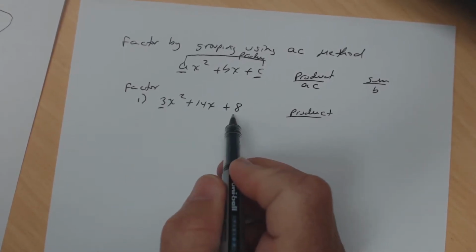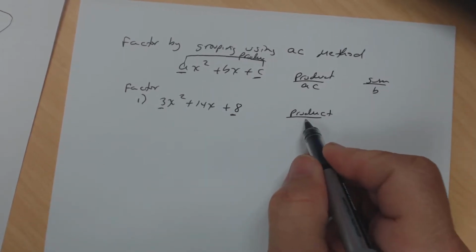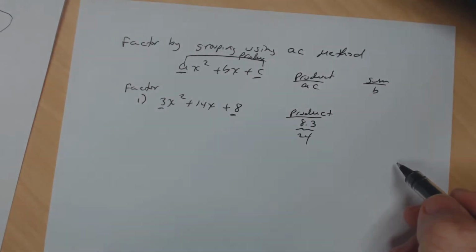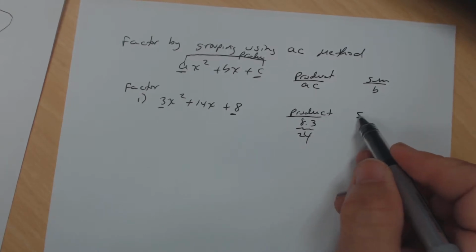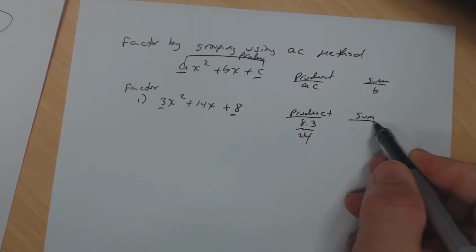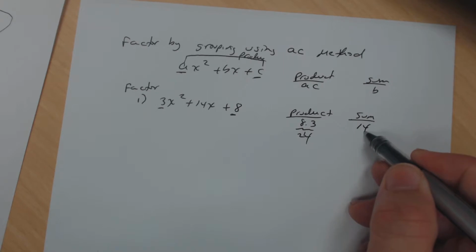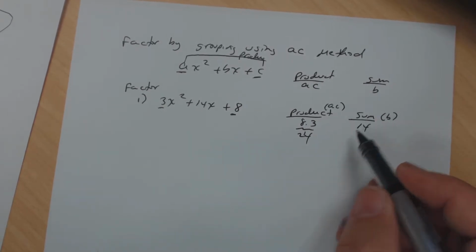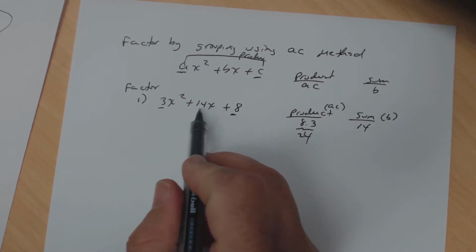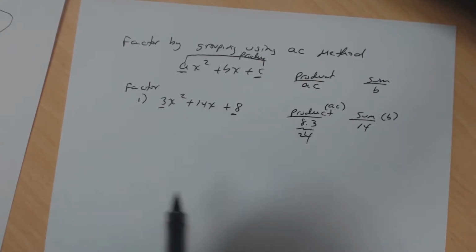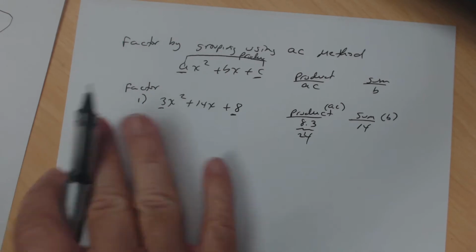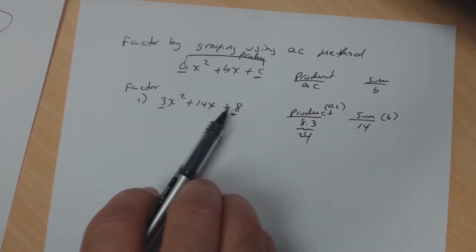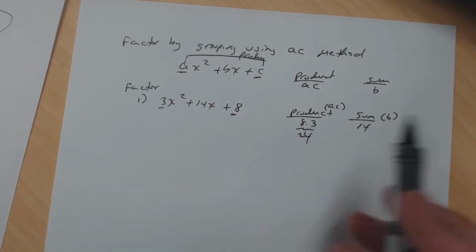So A is 3, C is 8. So it will be 8 times 3, which is 24. So I want the product to be 24. And I want the sum to be B, which is 14. So the sum is B, the product is AC, and the coefficient of the x term is 14. All right. Now, before we begin, just make sure you look for GCF first. So always look for GCF. The GCF here is 1.